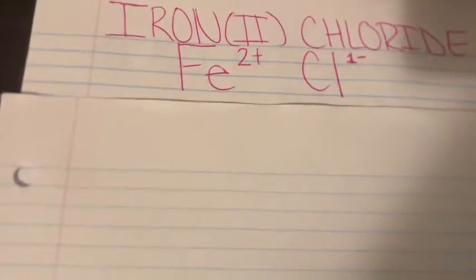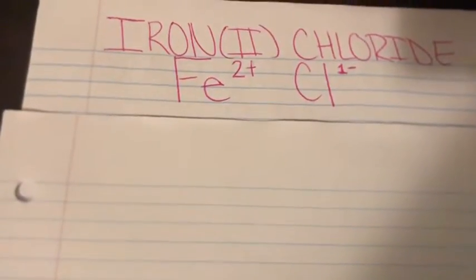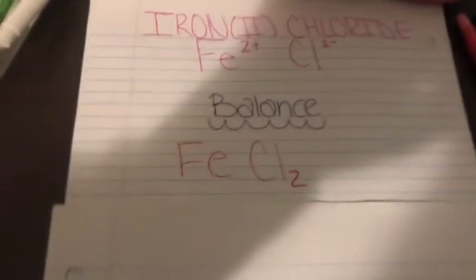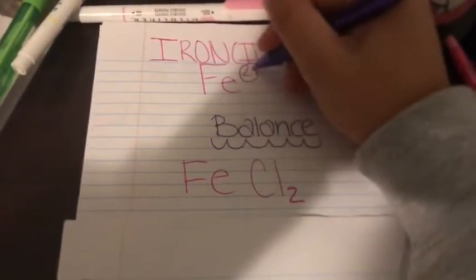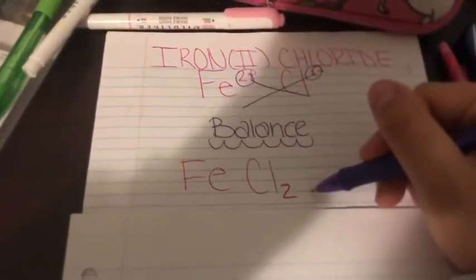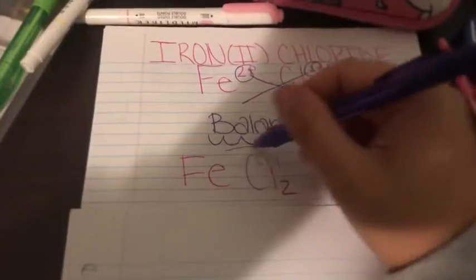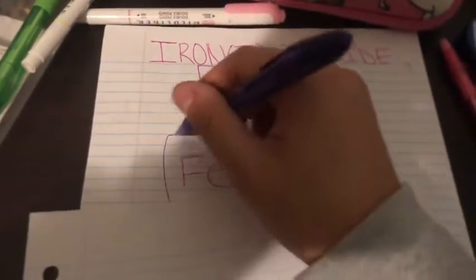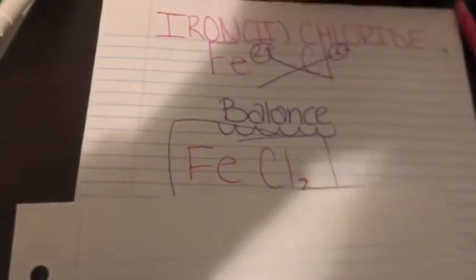Now, so we have, it's all lined, this is their charges, so now we need to balance it. And when we do the crossover, when we take 2 and cross it, and 1 and cross it, we achieve FeCl2. That's our balanced equation.